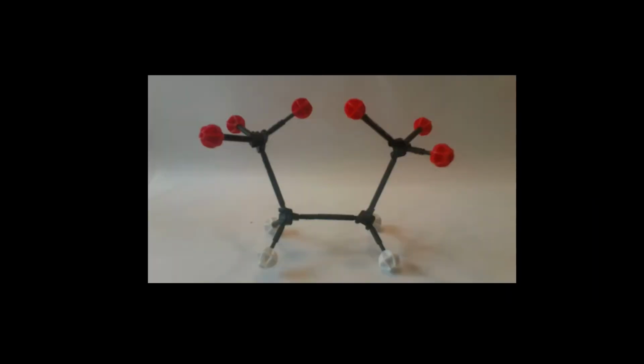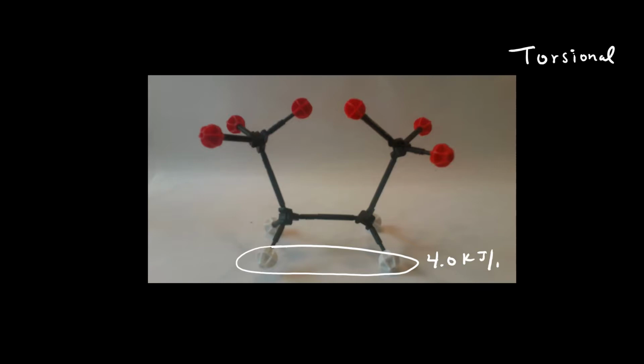So we learned about something called torsional strain when we were looking at ethane, and we saw that the reason that you had to have 4 kilojoules per mole for that interaction to be even able to take place is that the sigma electrons that are here and here are going to repel one another, right? So you have this sigma electron-electron repulsion.